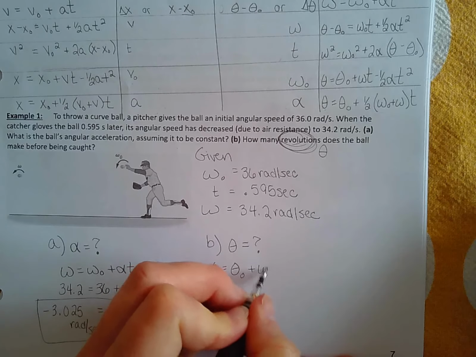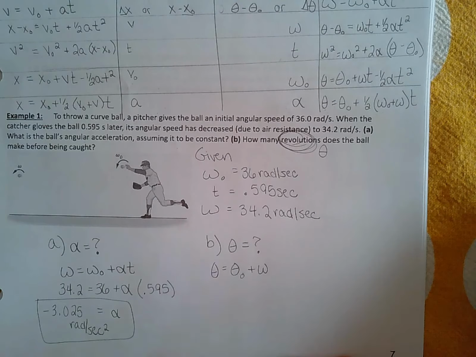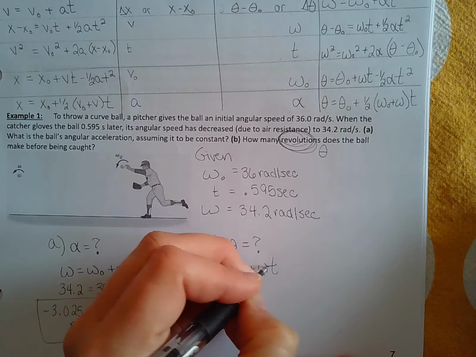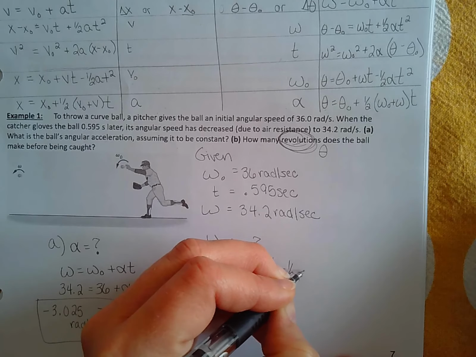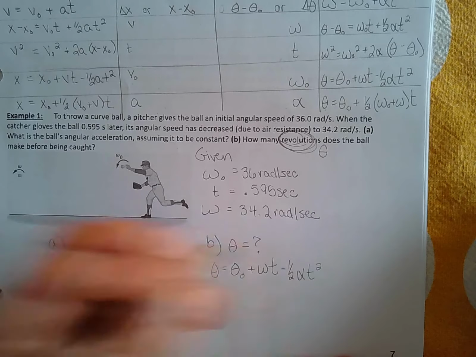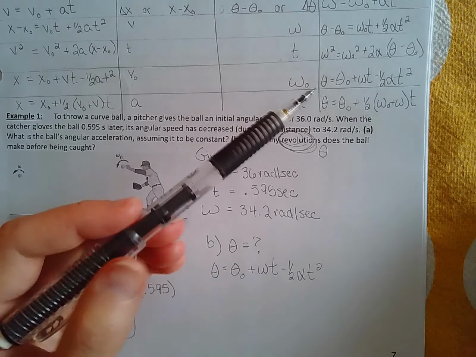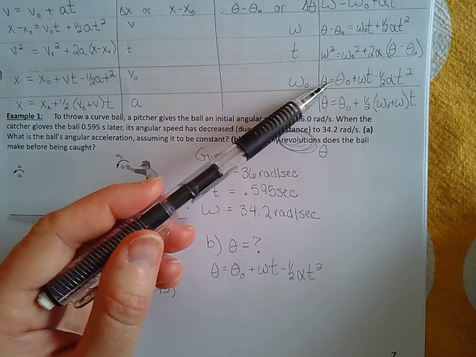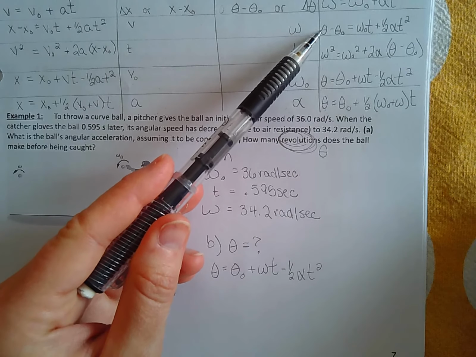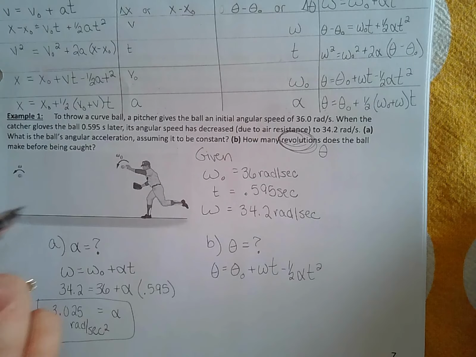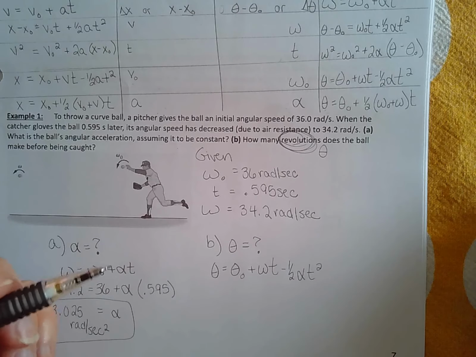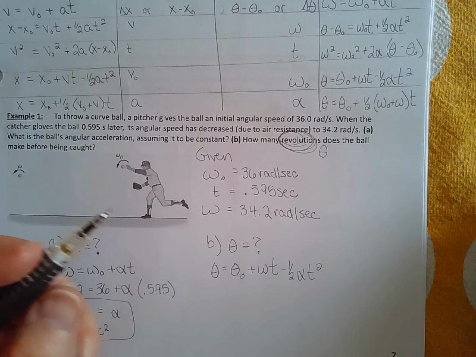plus final angular velocity times time minus 1/2 angular acceleration times time squared. And Mr. McBurney, what did he use? He used this one up here. Okay, doesn't matter. Okay, we got to get 20.88 radians to start with.